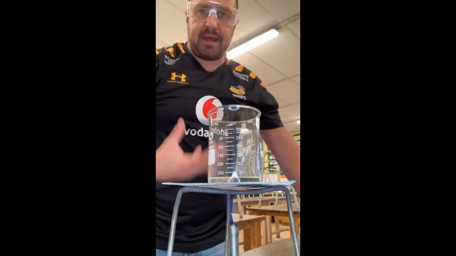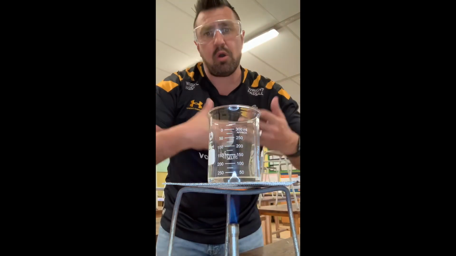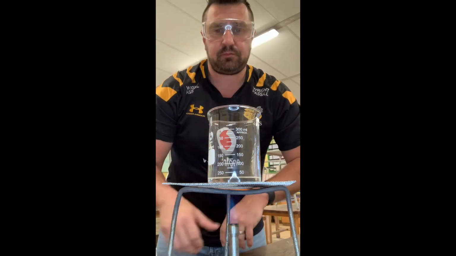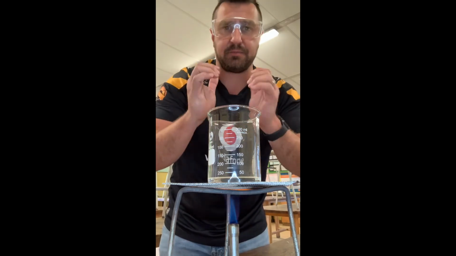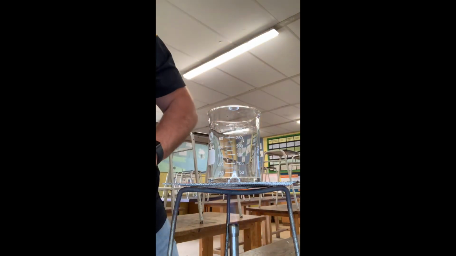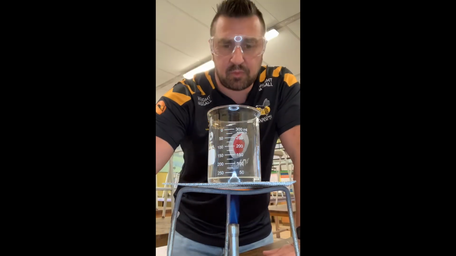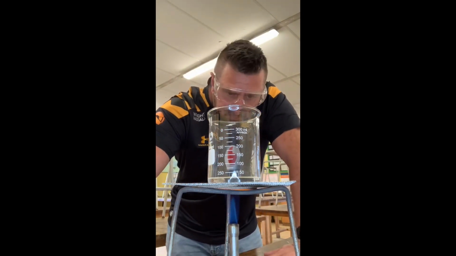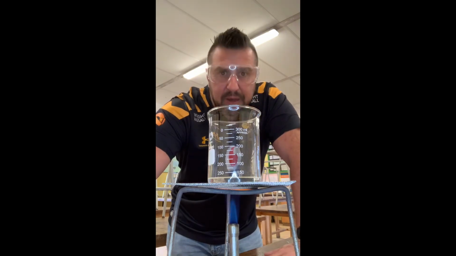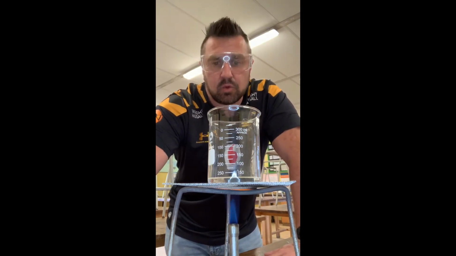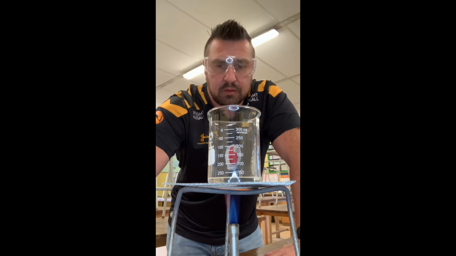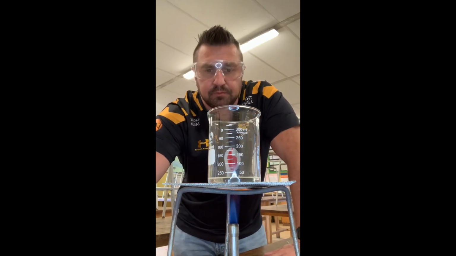When water starts to boil, what starts to happen? That's what you need to start thinking about and observing now. Water's starting to boil. Bubbles are forming in the liquid water, which means it's starting to boil.